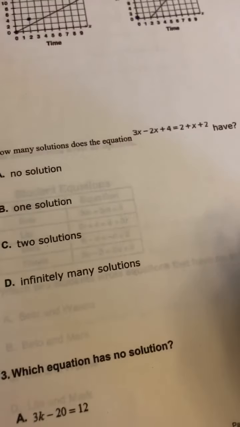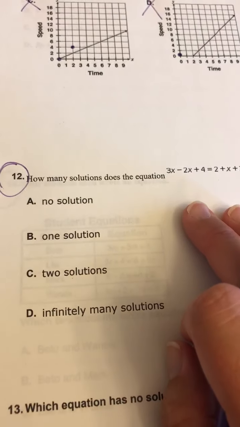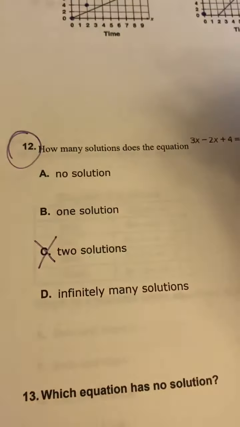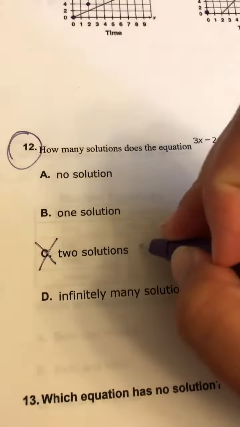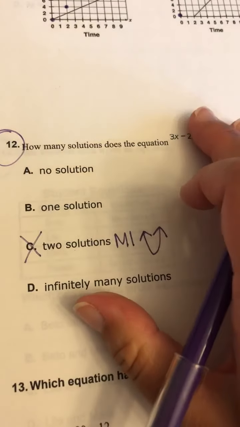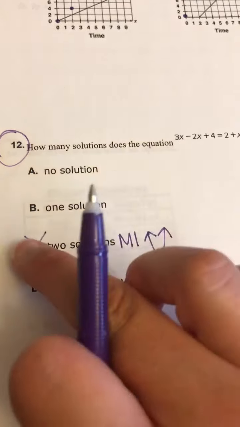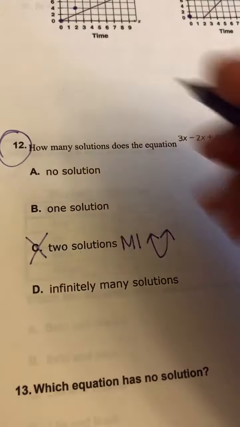Now, question 12 is talking about equations and solving them. Just to recap, equations are never going to have two solutions. You'll get into that in Math 1, and that's going to be quadratics. So when you're solving an equation right now for 8th grade math, you should never get two solutions.